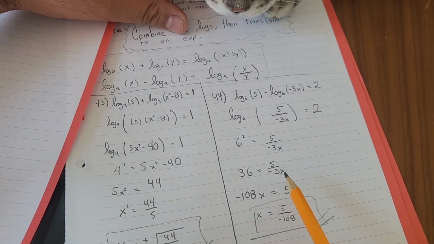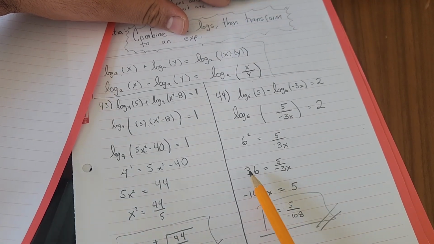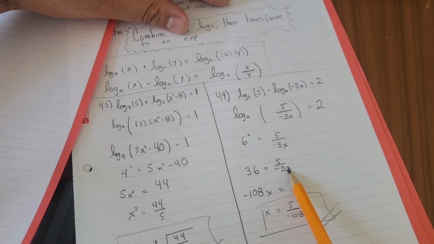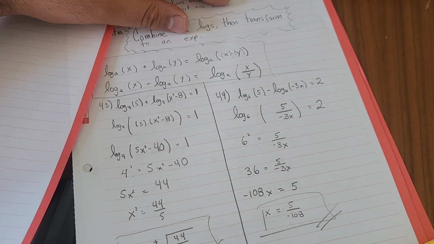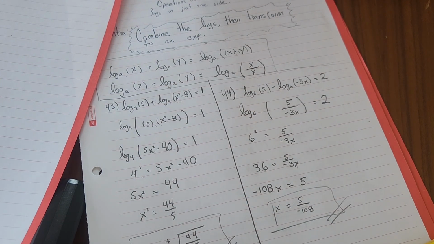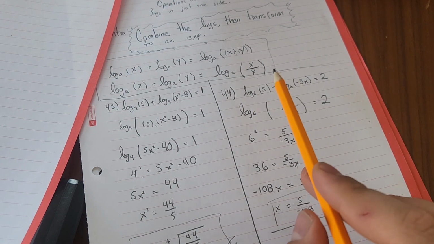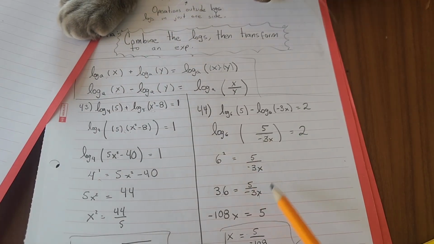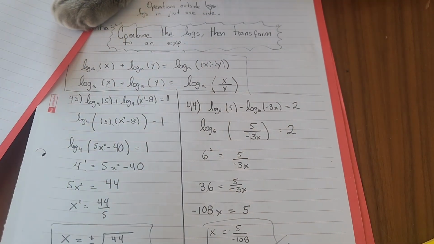And to solve for x, I multiply by minus 3x, 36 times minus 3x, that is negative 108x, and then I divide by negative 108, and that is 5 over negative 108. Okay. So basically you have a subtraction, the subtraction turns into a division, the log turns into an exponent, and you solve. Okay, now one more equation.